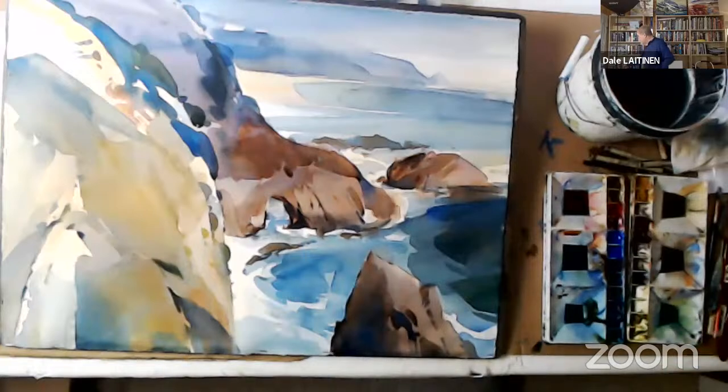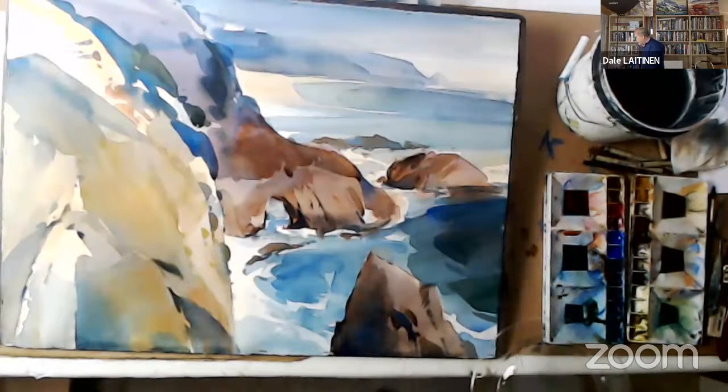Now I want to try it before my time is up. I want to show you how I use titanium white. It's a Daniel Smith color. I've used gesso in the past. I've used casein in the past. I've used different methods of mixing using opaques. This one is titanium white.